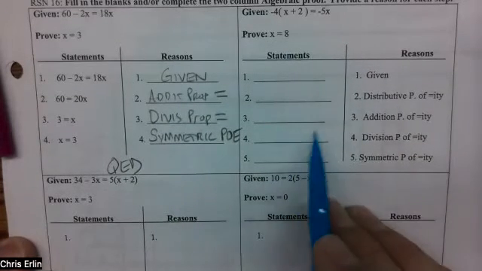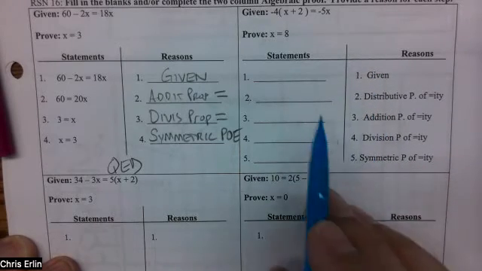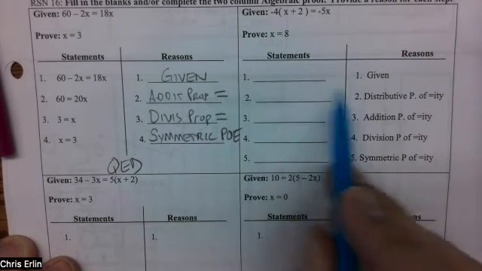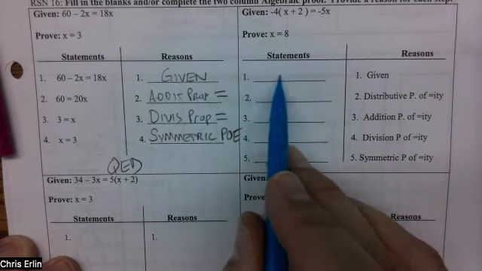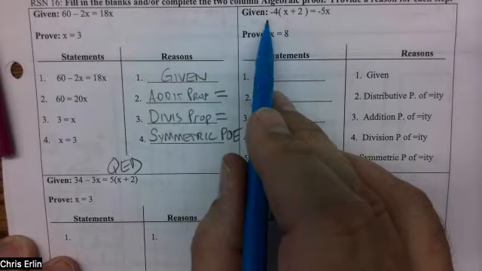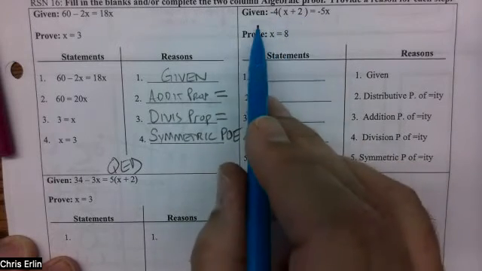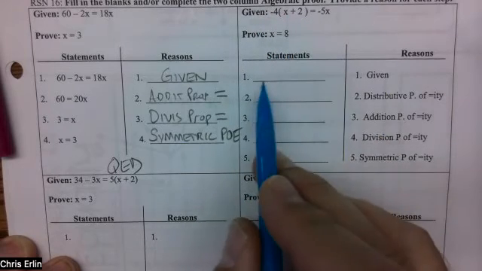So let's do it again here. Now it's slightly reversed because I'm giving you all the reasons and asking you to write the statements. So what statement am I given to start with? -4 in parentheses x plus 8 in parentheses equals -5x. Exactly. I look up here to where given is, and I'm going to write exactly this thing here.